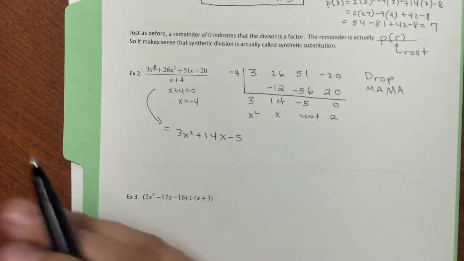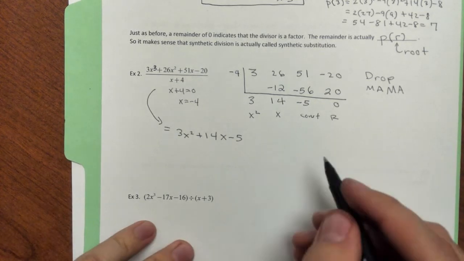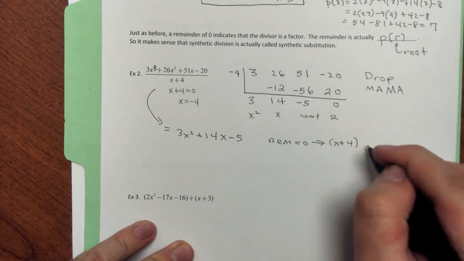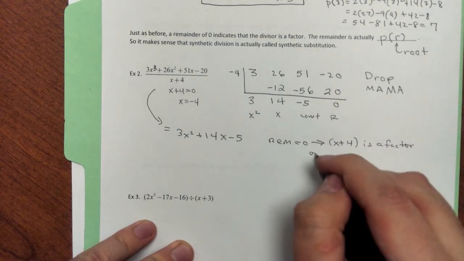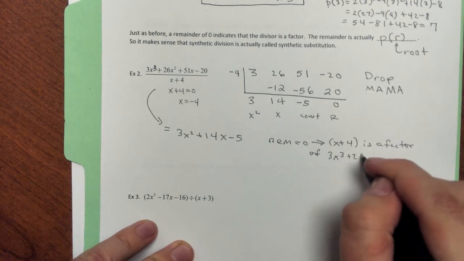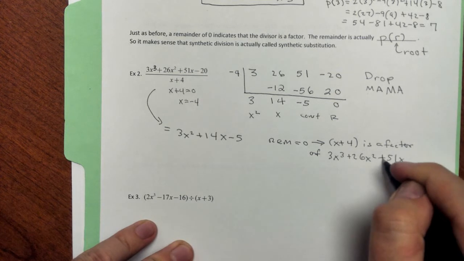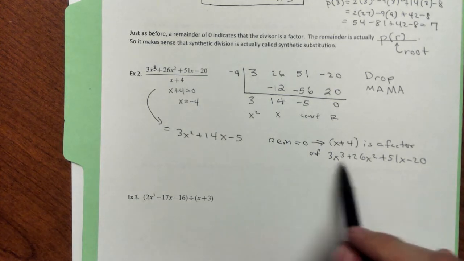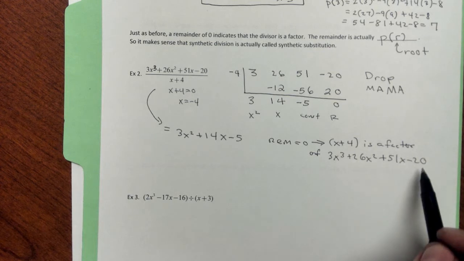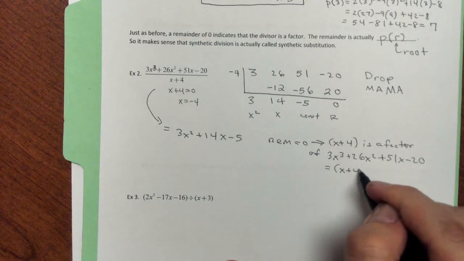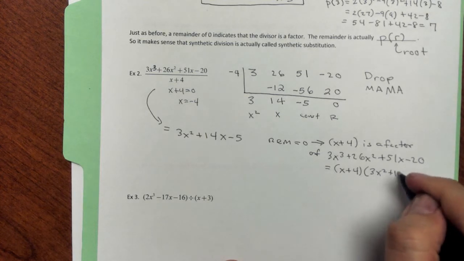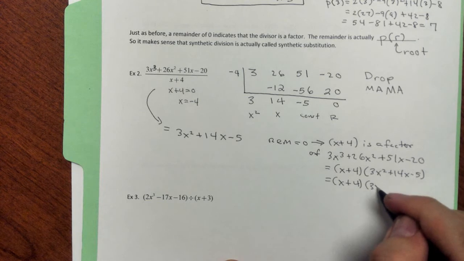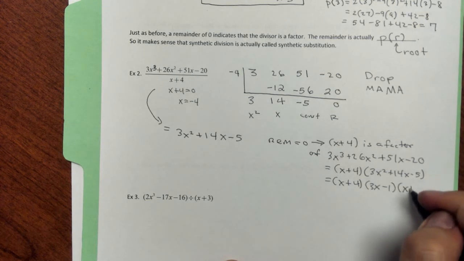Now what's also interesting about that is this allows us to factor more. Since the remainder was 0, that means that x plus 4 is a factor of that numerator polynomial 3x cubed plus 26x squared plus 51x minus 20. Where we're going to go with this is eventually I will then be able to factor this entire polynomial because 3x cubed plus 26x squared plus 51x minus 20 I now know is x plus 4 times 3x squared plus 14x minus 5. And you can check, but 3x squared plus 14x minus 5 is 3x minus 1 times x plus 5.